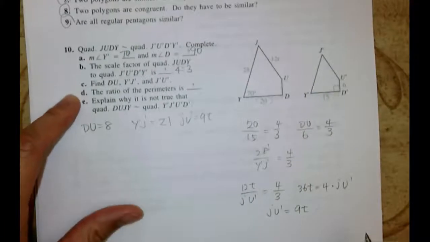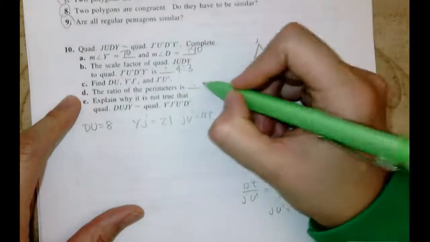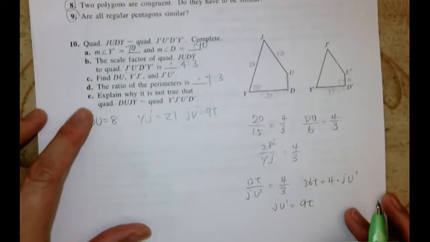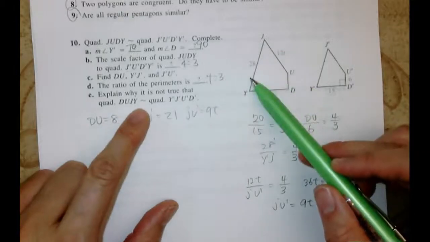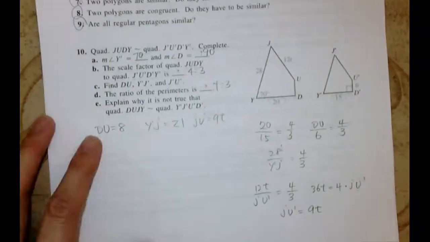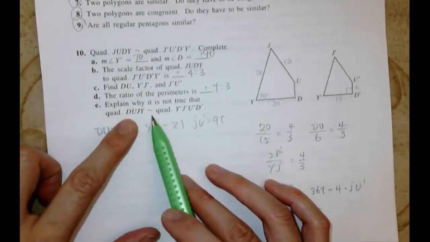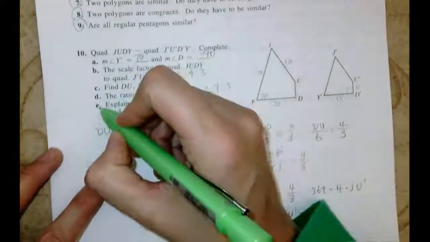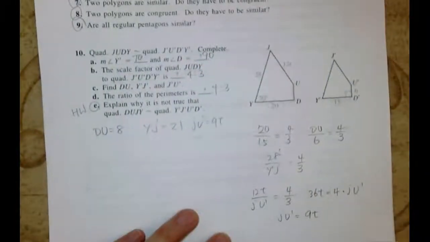All right, d, the ratio of the perimeters. The ratio of the perimeters is going to be the same. So 4 to 3. Okay, and explain why it is not true that quad DUJY is similar to quad Y'J'U'D'. I want you to think about this, okay? Why they're not similar, okay? And that's it.